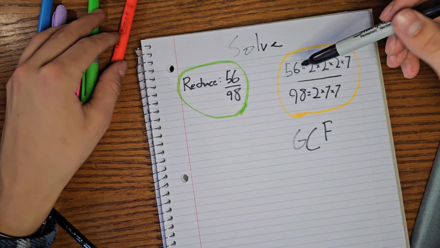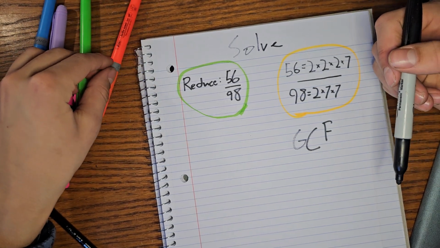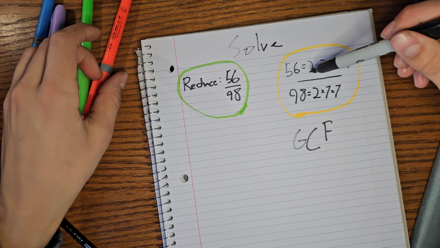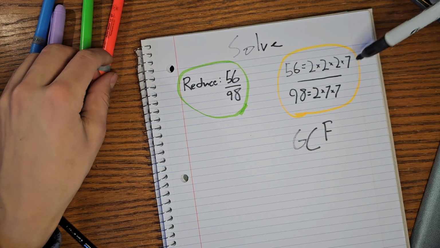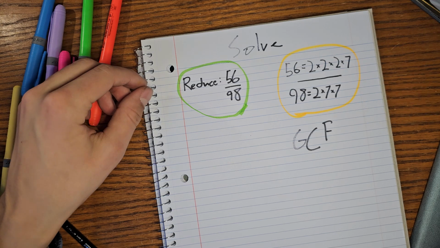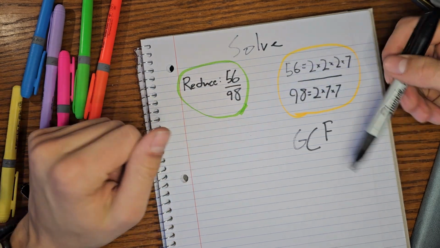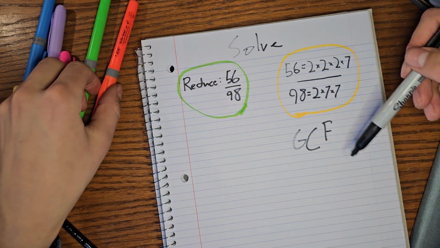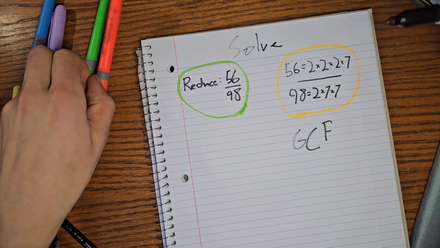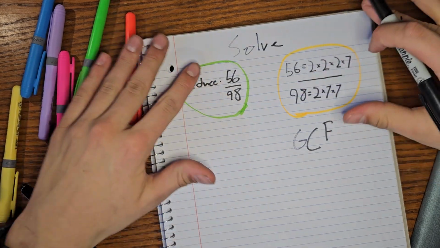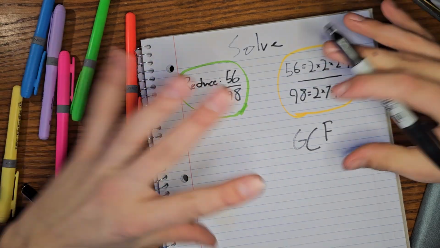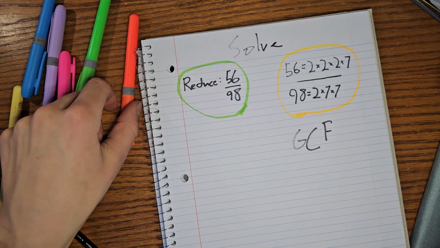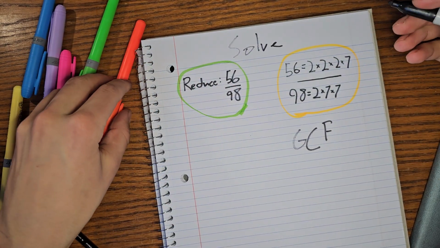So I've actually just broken up 56 into its tiny parts. So if you do 2 times 2, that's 4. 4 times 2, that's 8. 8 times 7 is 56. And then I did the same for 98. 2 times 7, 14. 14 times 7, 98. Okay, so that's what I've done here. If you see this in a question, don't get scared. It's just that they've broken it down, or that you have to break it down and figure it out.